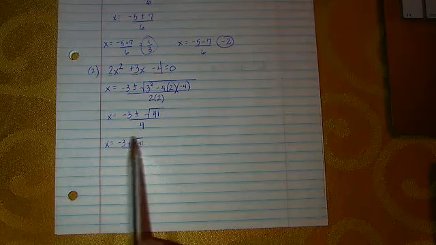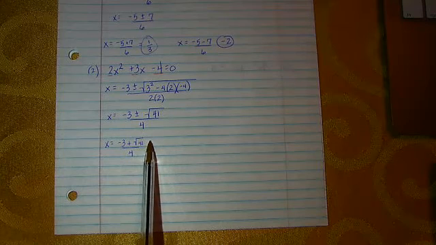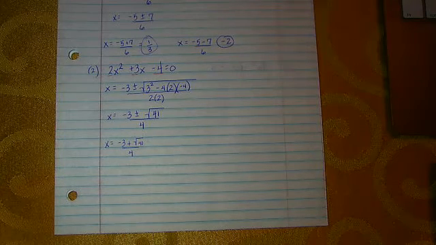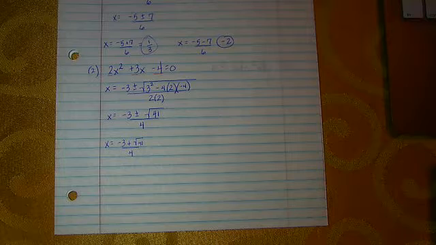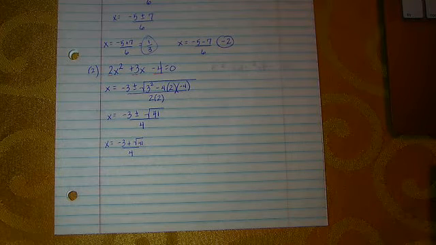Go ahead and punch this in your calculator in the numerator. When you get to the end, make sure you hit the equal sign, and then we'll divide by 4. So I'm going to take my negative 3 plus the square root of 41 and hit the equal button first. You'll see a decimal fills the whole screen. Then we divide that by 4.